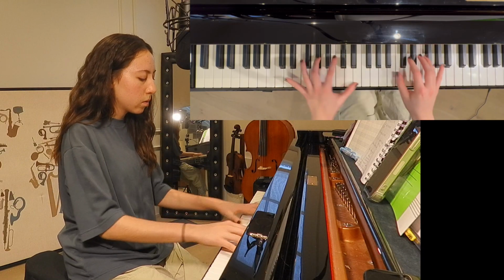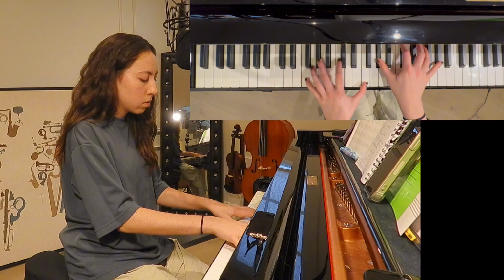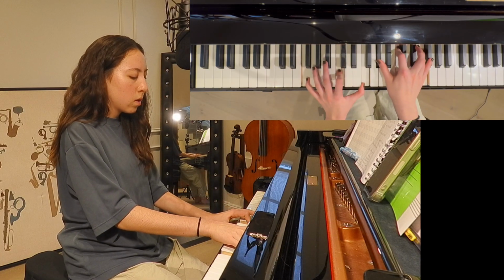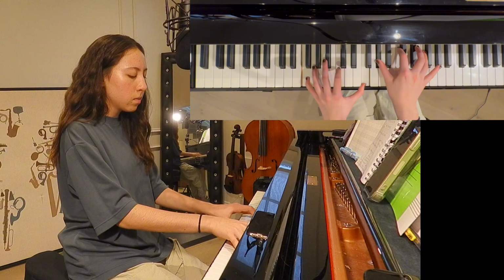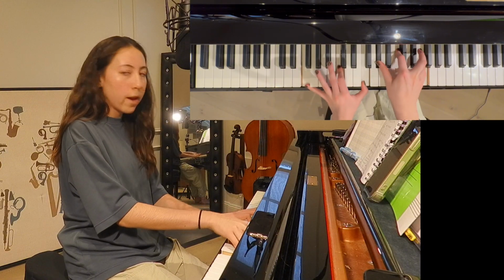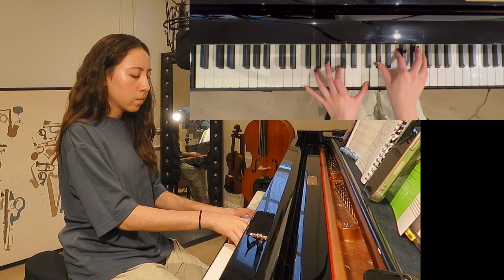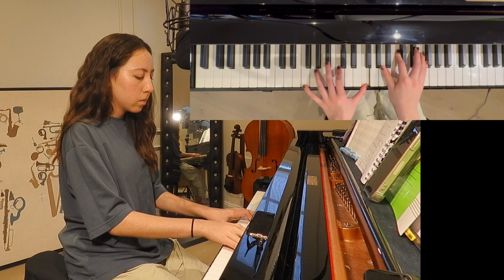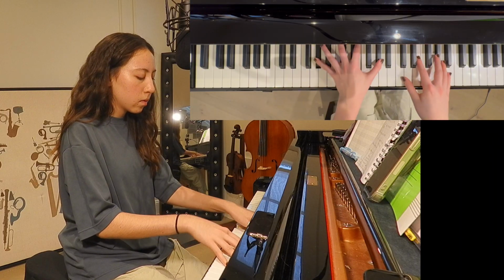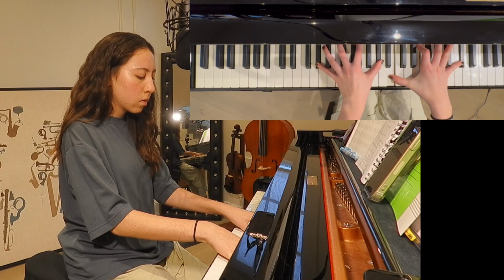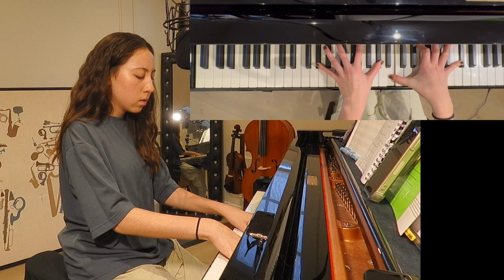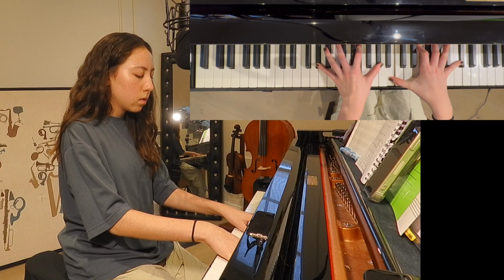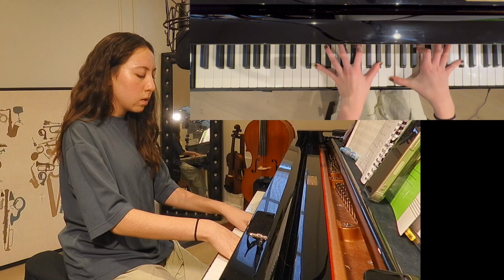And then we go, so here the C sharp changed to a C. This is F minor. And then this is E major.